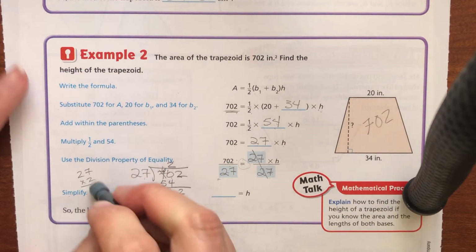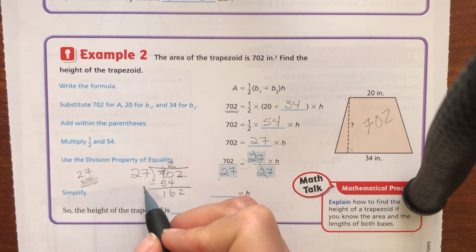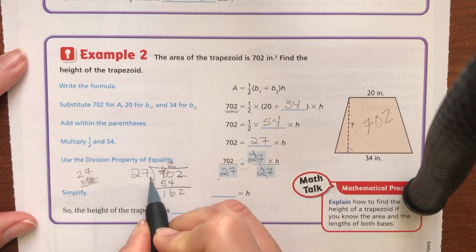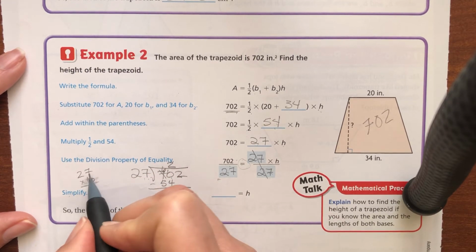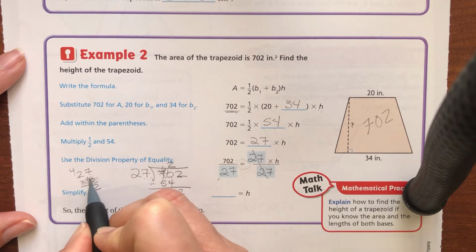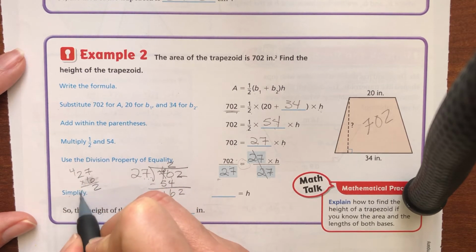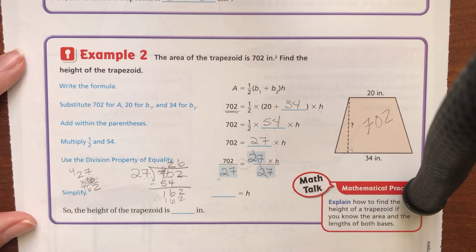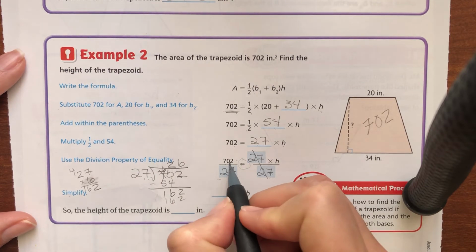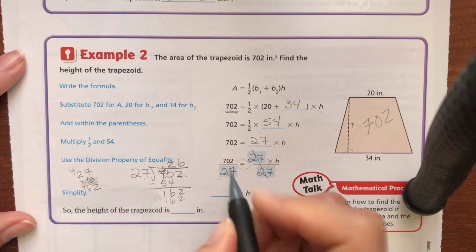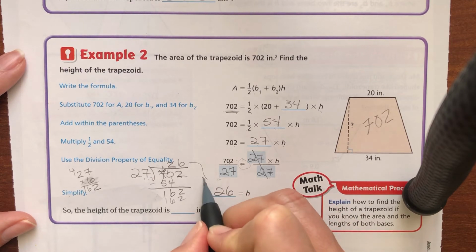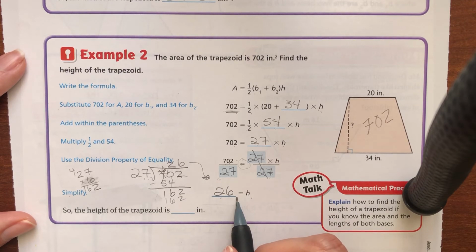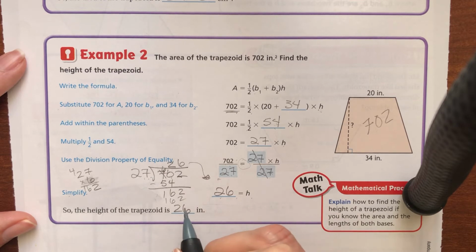All right, what would end in a 2? 1, 2, 3, 4, 5, 6. Let's try 6 because 6 times 7 is 42. That'd be 12 plus 4 more is 16. Excellent. So that worked out perfectly. So this is 6. So 702 divided by 27 is 26. That's where that came from. So the height is 26. So the height of the trapezoid is 26 inches.